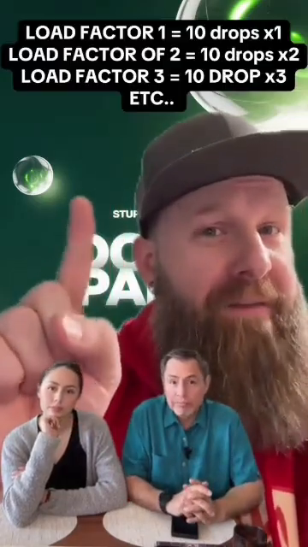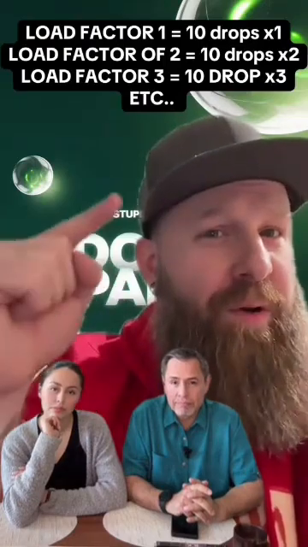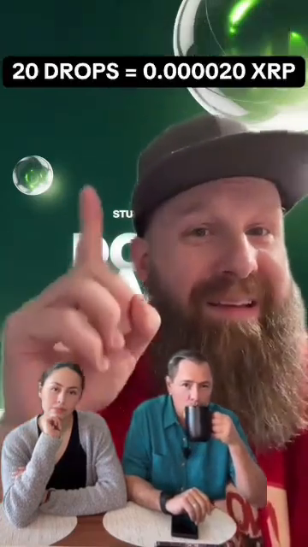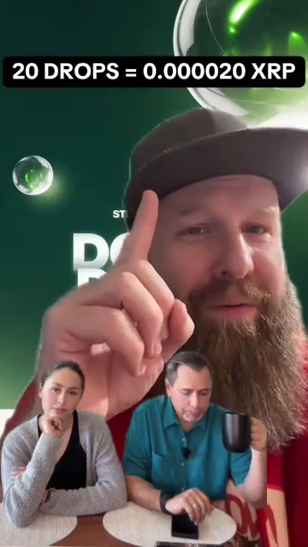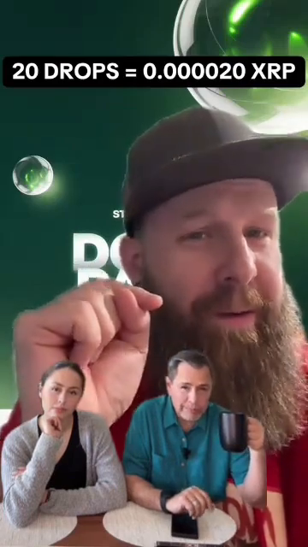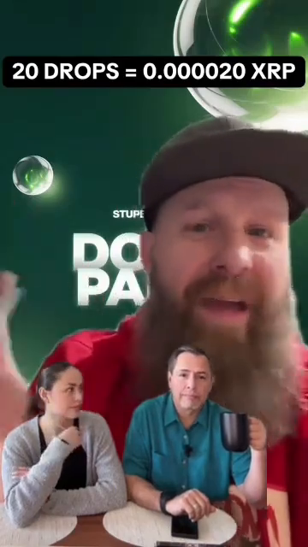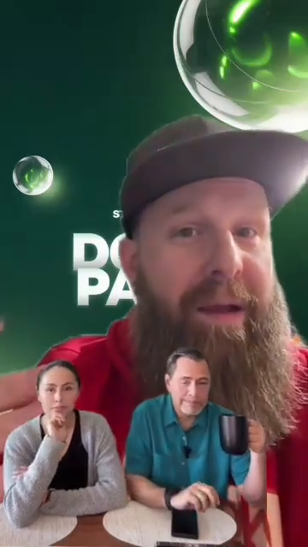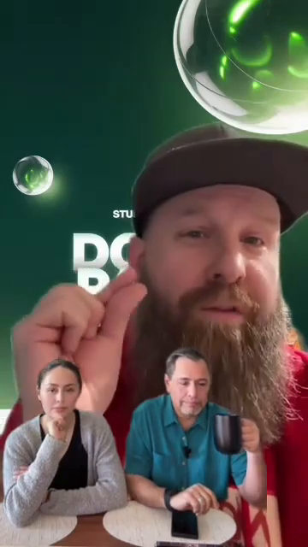Now, understanding the load factor, it takes that base fee of 10 drops, okay? And then it's like a multiplier. If it's really fast, the load factor will go to 2, which means you may pay 20 drops, which would be 0.00002 XRP, okay? Not a lot. And if you have a load factor of 3, meaning there's a lot of traffic, you may get 30 drops. Small amounts, right? This is supposed to be really fractions of an XRP.